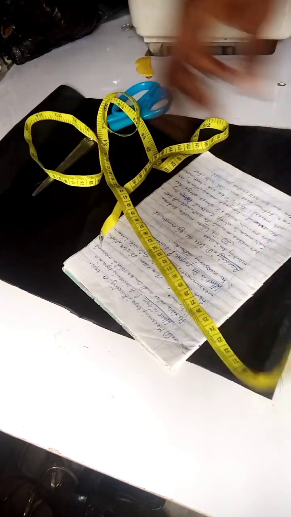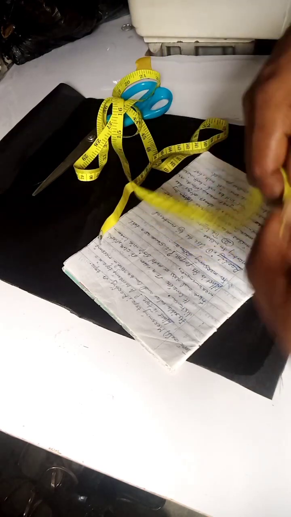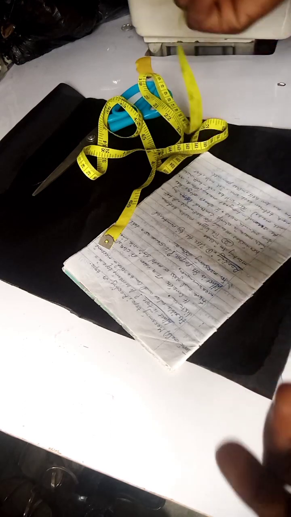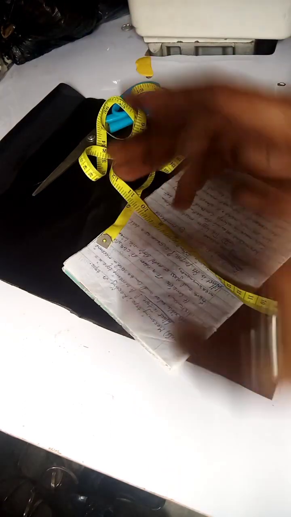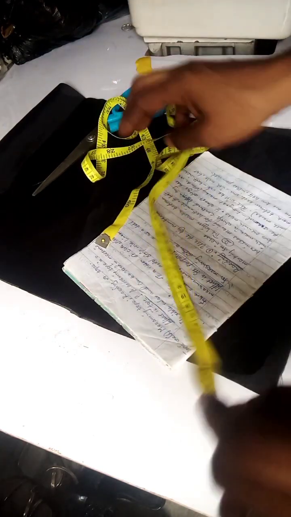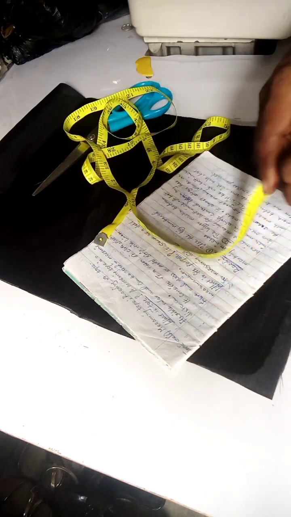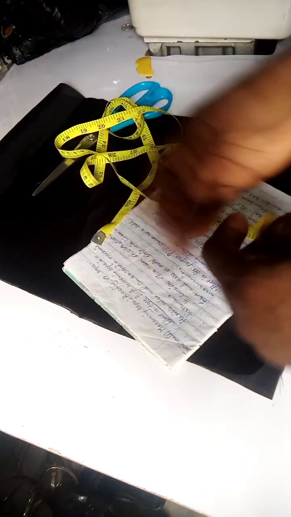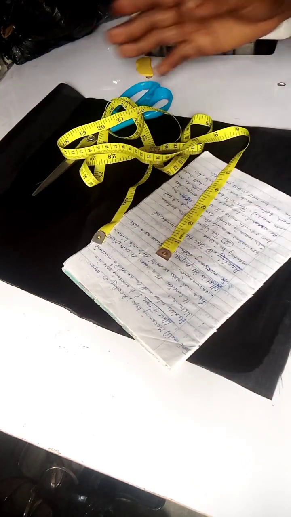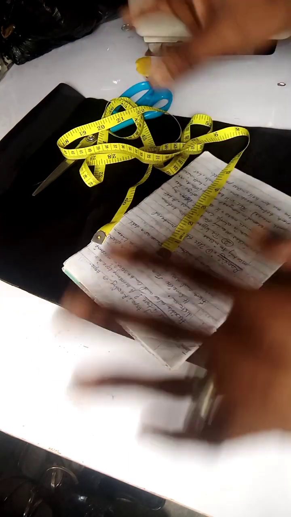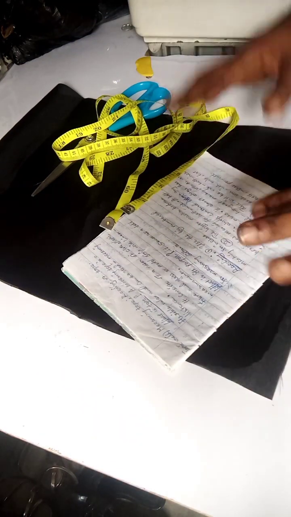You know this tape rule, this measuring tape, as a flexible ruler. It can be used in measuring distance. As a fashion designer, we use it to measure whatever you want to sew. You take the person's measurement before you do the measurement yourself while you're creating the pattern of whatever thing you want to do. So, tape rule.